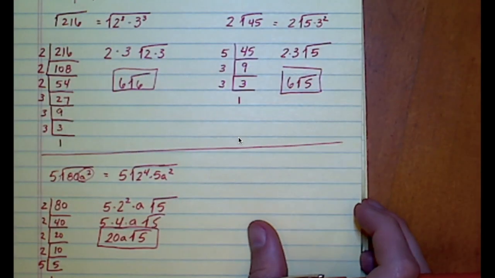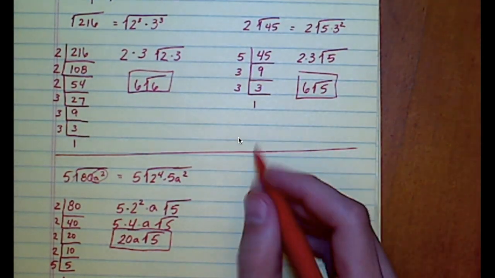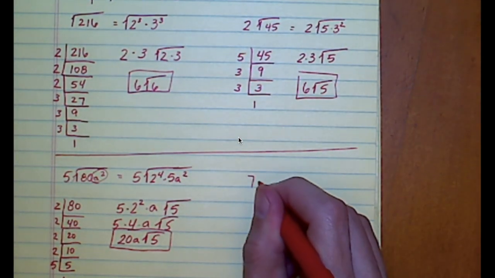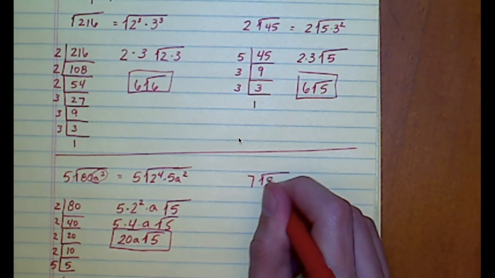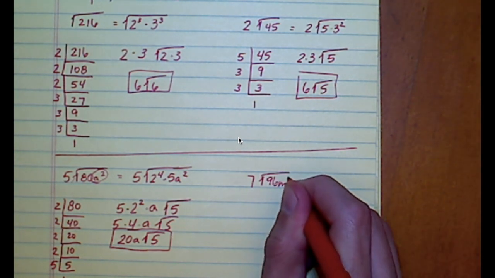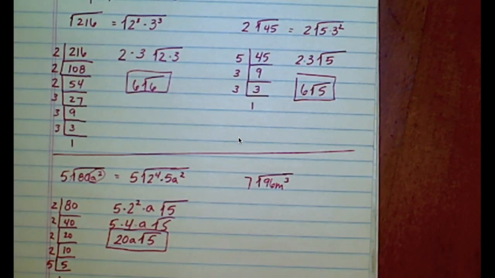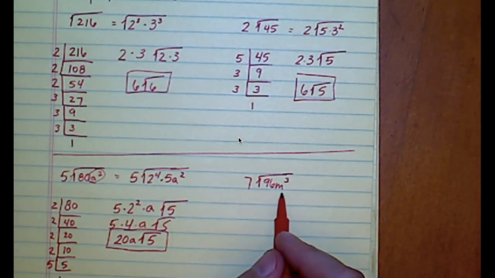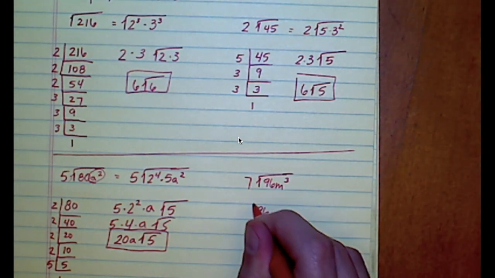Okay. Let's do another one like that one. So 7 square root of 96m cubed. Okay, again, the 7 and the m cubed I'm going to kind of leave to the side because those don't need to be simplified. What does is the 96.